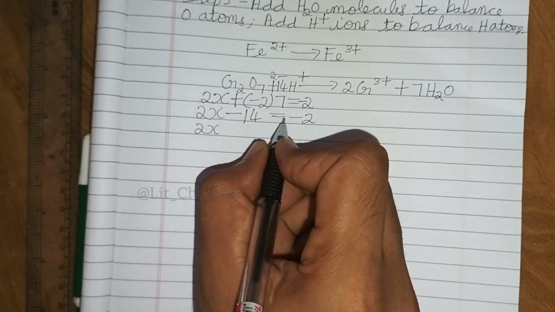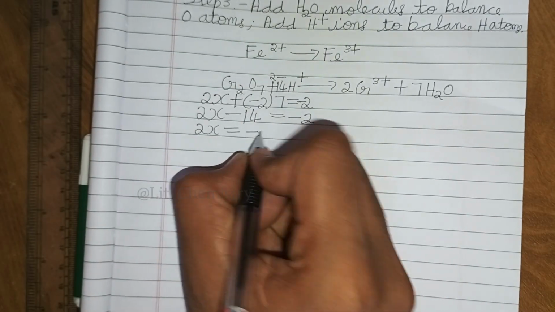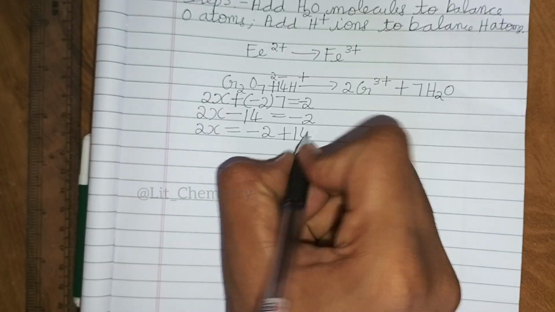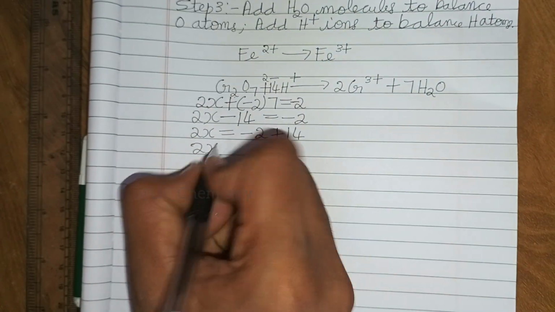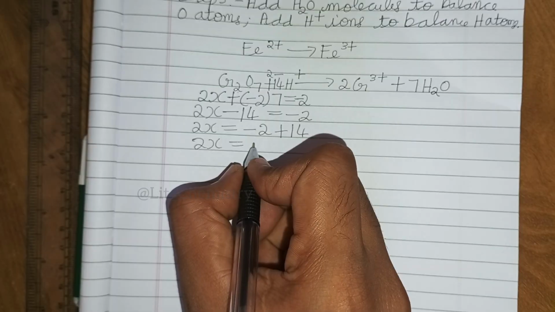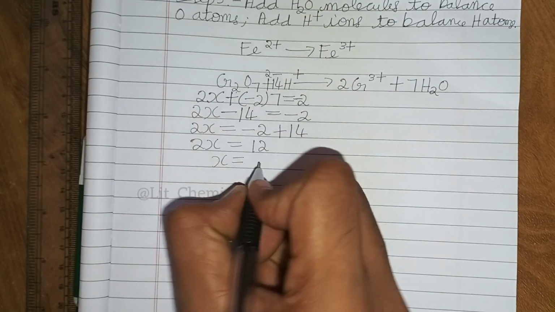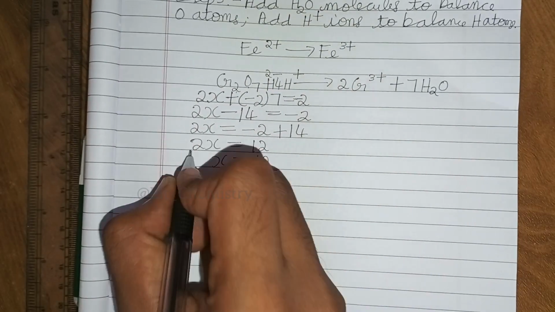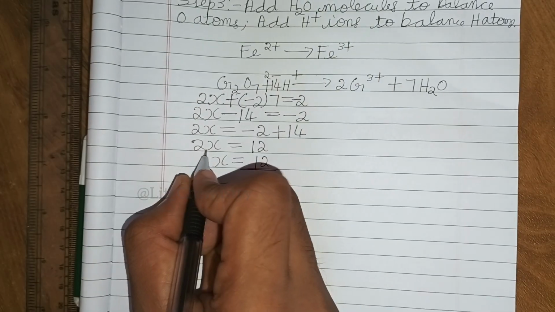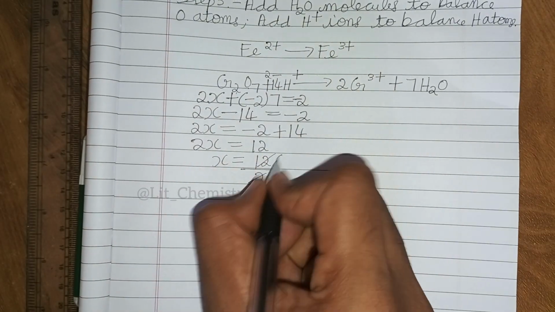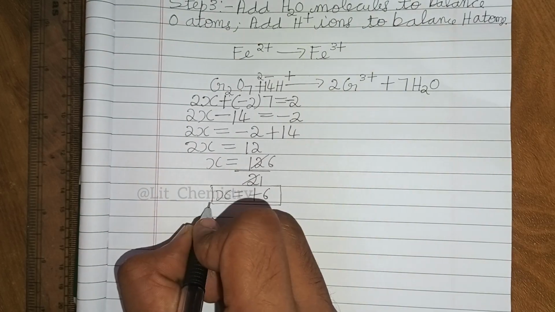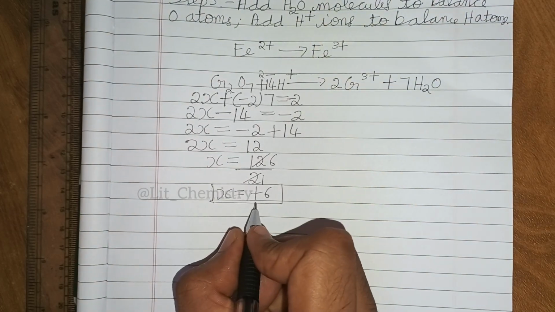2x is equal to minus 2. Minus 14 will come to this side; when it goes to the right side it becomes plus 14. So 2x is equal to plus 12, x is equal to 12. The 2 from the left side goes to divide because it's in multiplication form. 2 sixes are 12, so x is equal to plus 6. Writing plus is very important here.